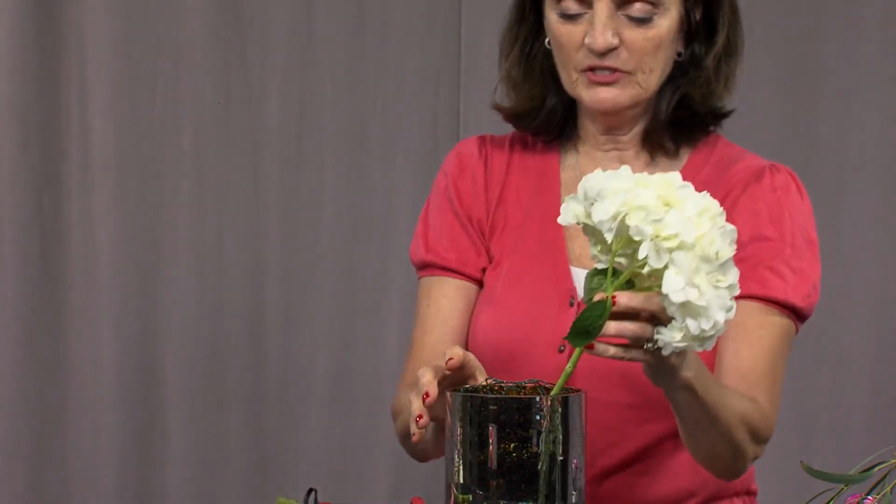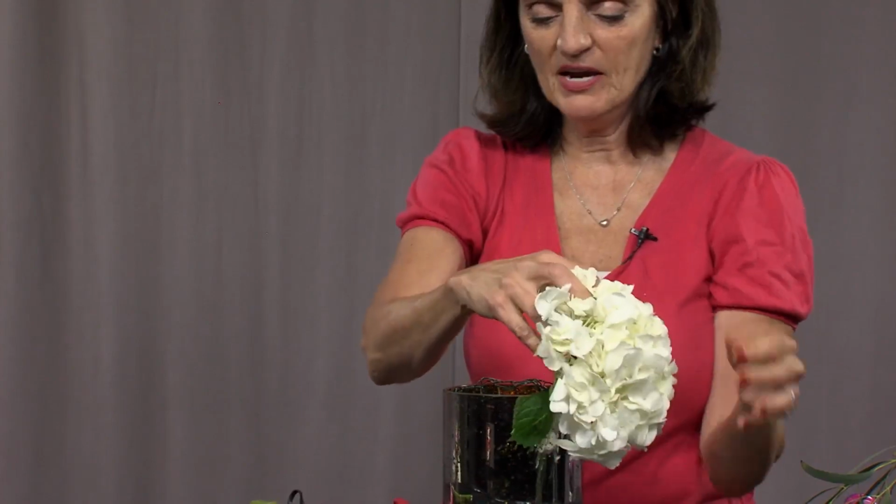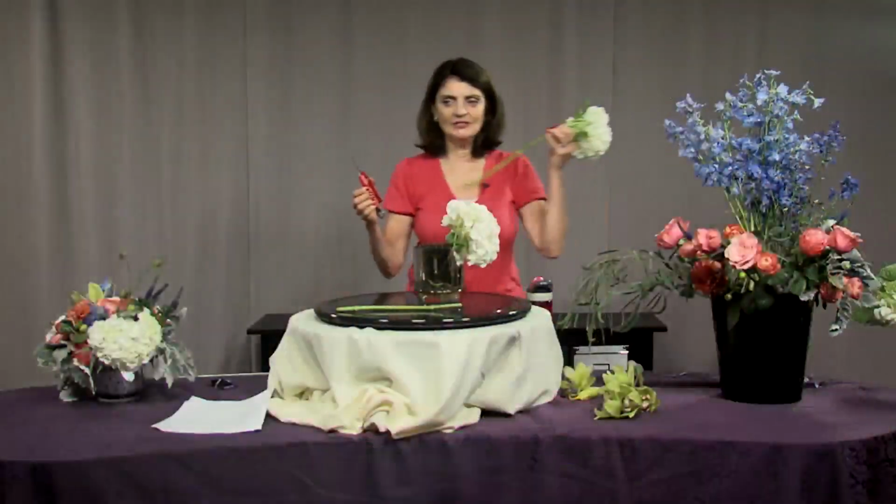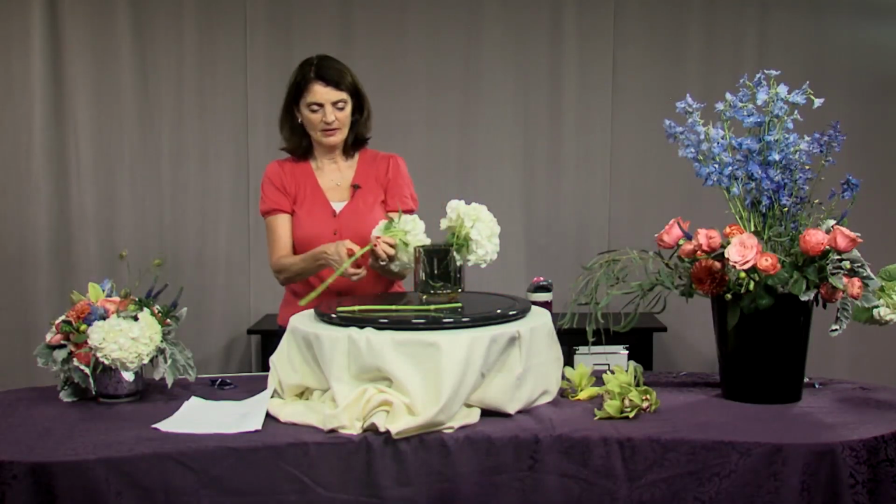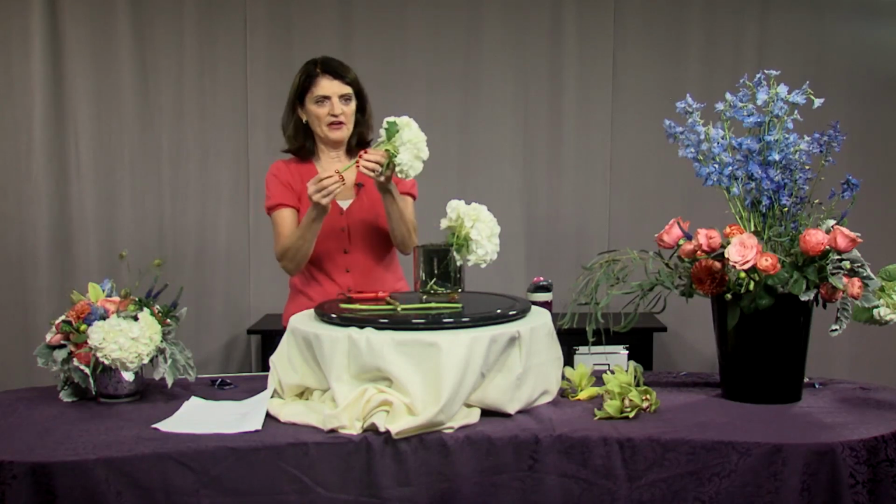I'm going to stick the first hydrangea in sort of on an angle. As you can see, it's sort of overhanging on the edge a little bit while covering up a lot of space. If you get healthy hydrangeas, they take up a lot of real estate and they add a nice texture. So I'm going to get the second one and do the same thing. I'm going to cut it around there.